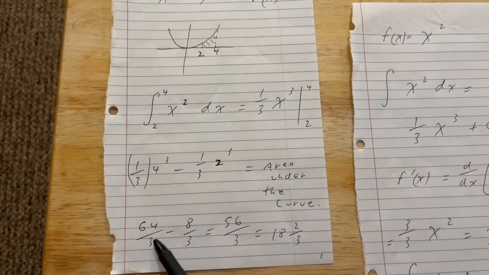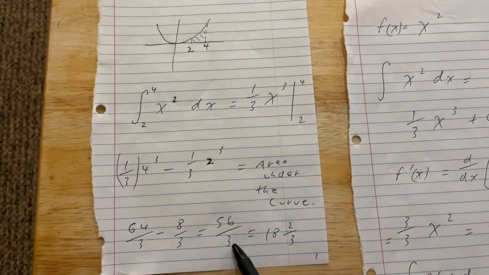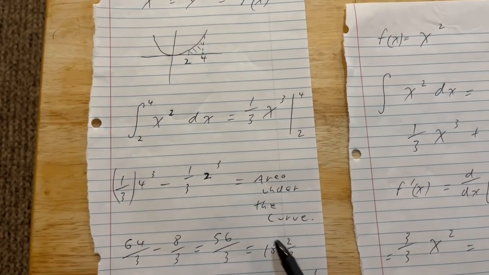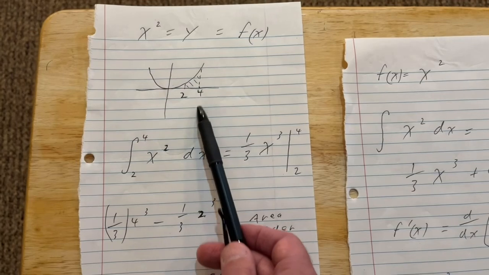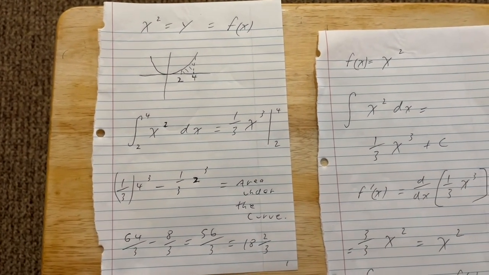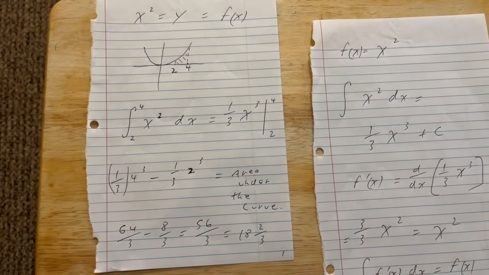This is 64/3 minus 8/3 gives you 56/3. For a mixed fraction, you can do 18 and 2/3. Now you know the area under that curve. And that's how simple this can be if you don't dive into deriving all the formulas and the complexities.